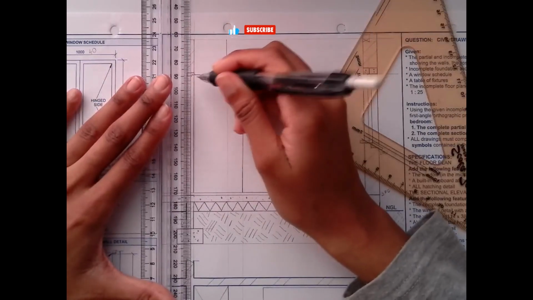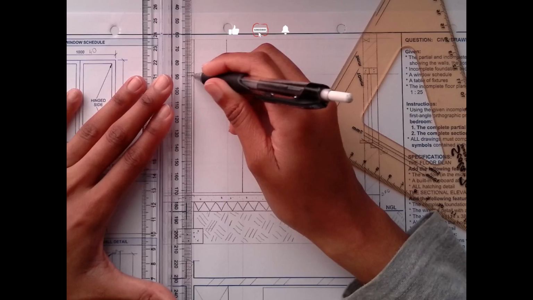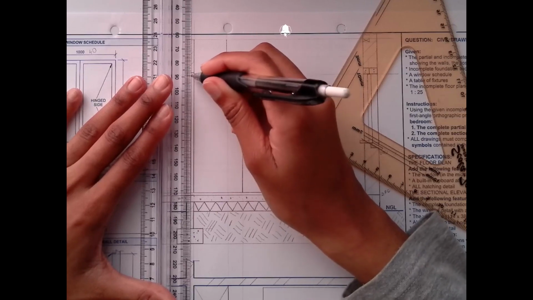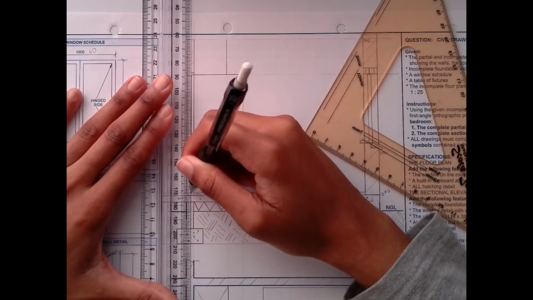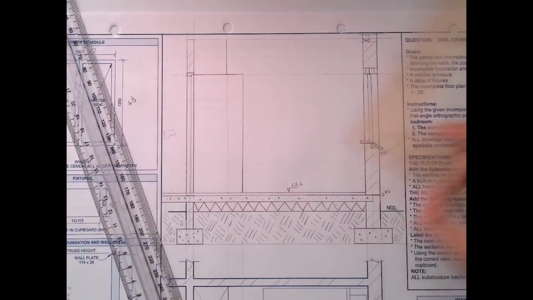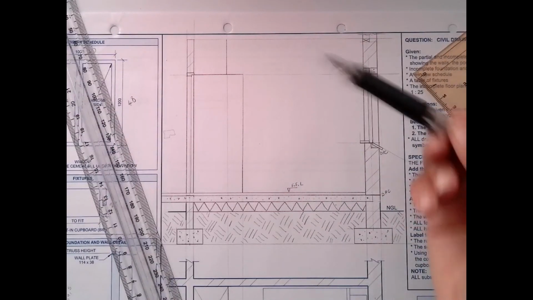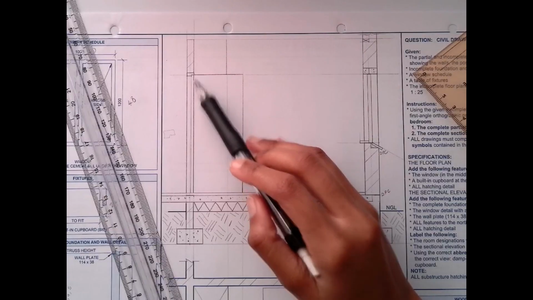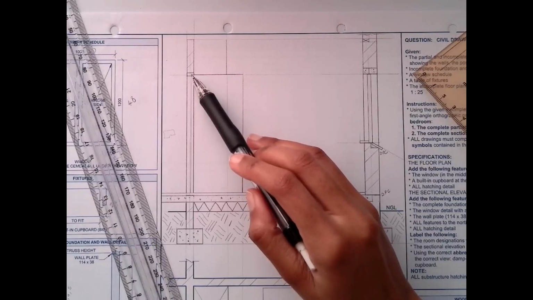Then I'm going to add my line for the frame. There. And as you can see, there is no lintel for this door because it's an internal wall.